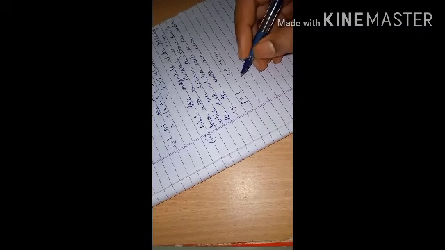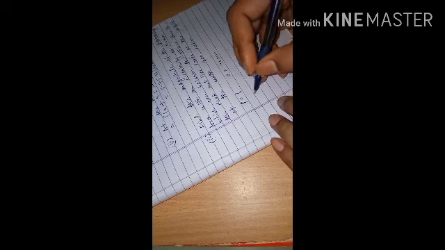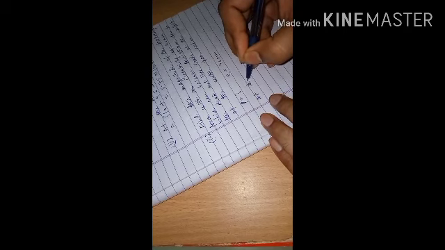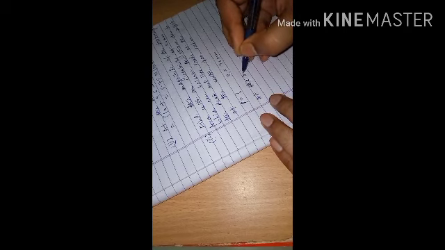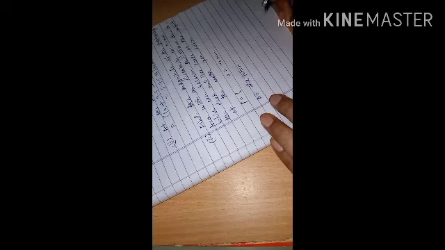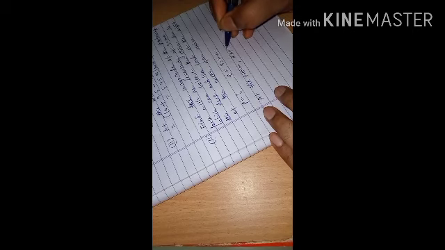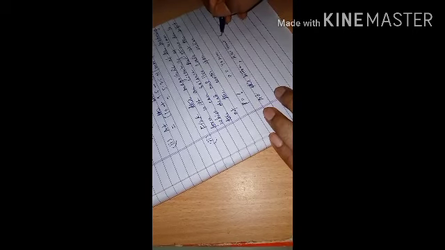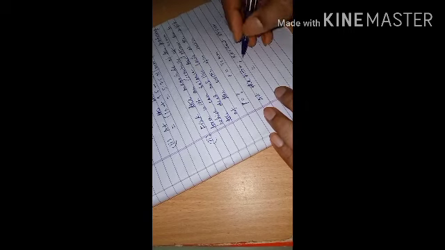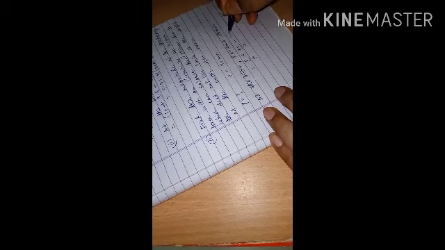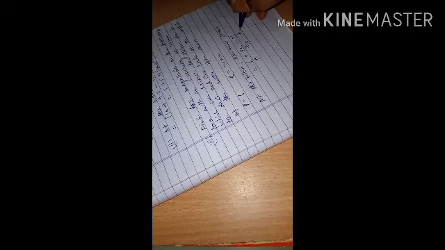So at the soffit means at the bottom, the resultant stresses is equal to P by A plus P e by Z minus M by Z, Z or ZB, whatever you write.